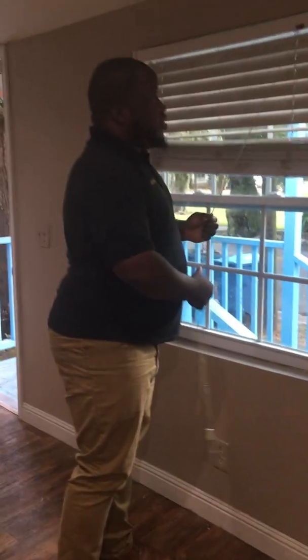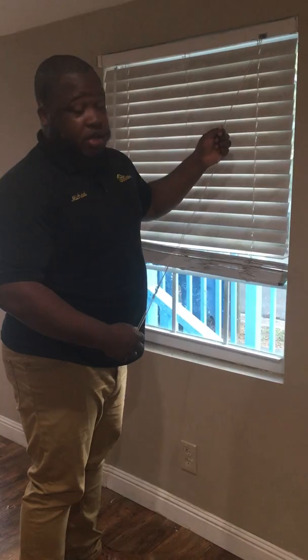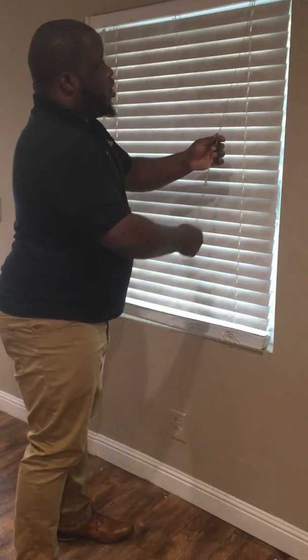This is me checking all of the windows, pull them up, pull them down. If they can open, close, and lock, that's a 3. If you have older style windows with multiple layers, where you have to crank the window open, that needs to go because it's outdated and not energy efficient. So these windows are a 3.